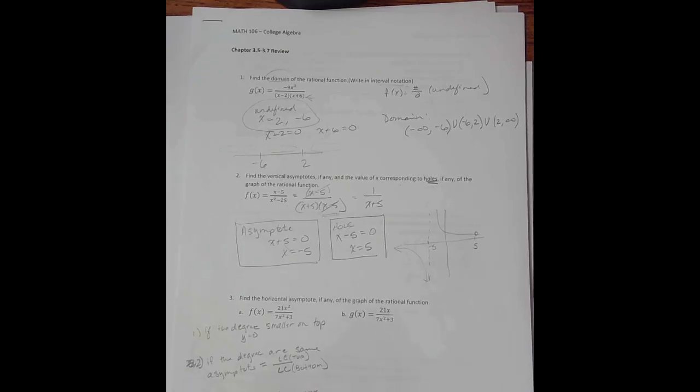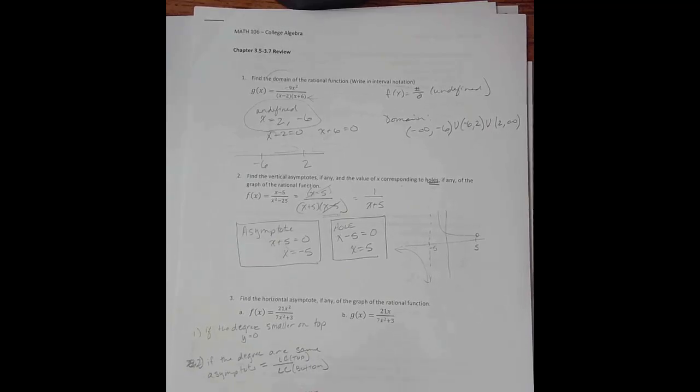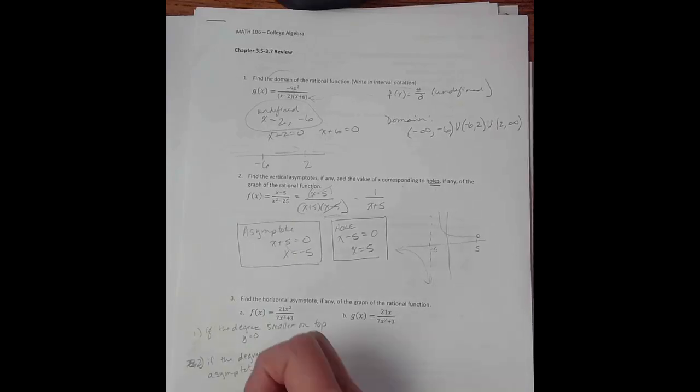And the third one, if it's the opposite, so if the degree is more on the top, then you have a slant. And we're not going to do that in this section, so I took that section off. So really you only have to focus on the first 2.